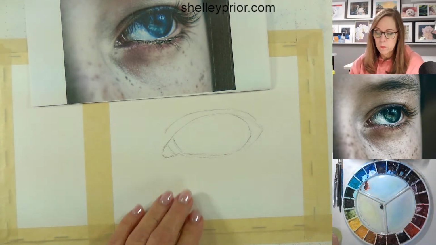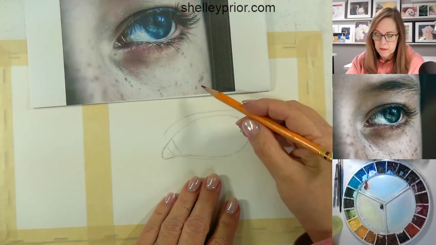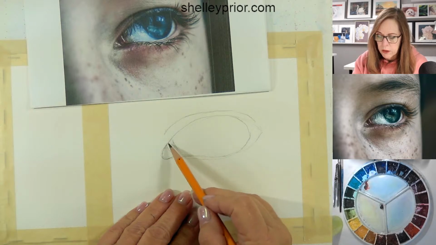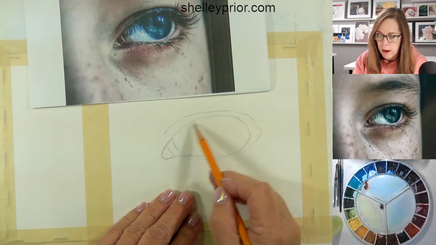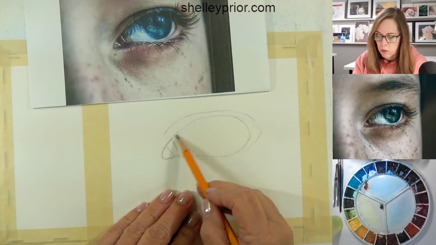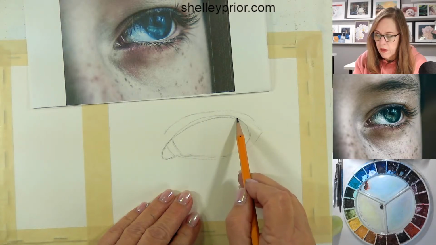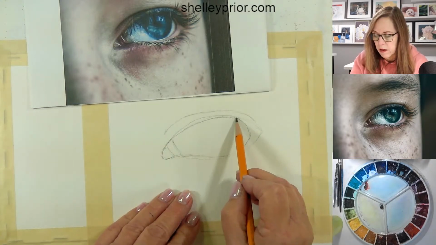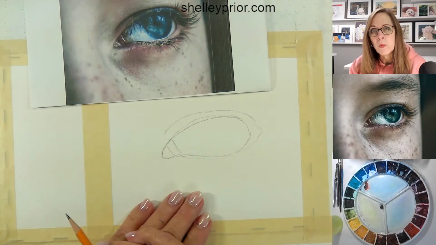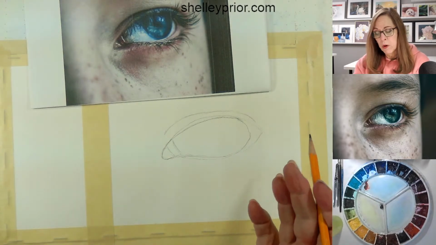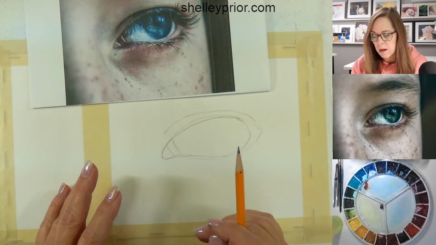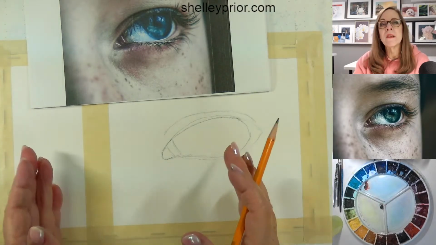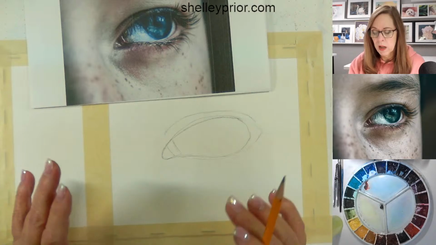All right, so now that we have some of this in place, I think actually I've got this a little too rounded here. I'm going to just curve that or straighten that a little bit, or make that less of a curve right there. I very often will do my drawing on a separate piece of paper so that I don't have to do a lot of erasing on my actual watercolor paper, and then I'll trace a clean drawing onto my watercolor paper.